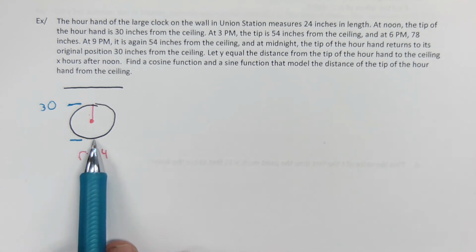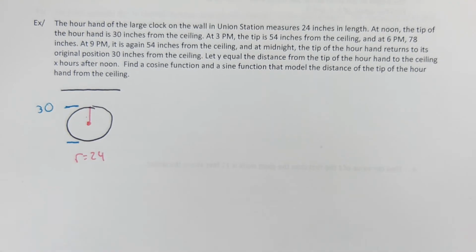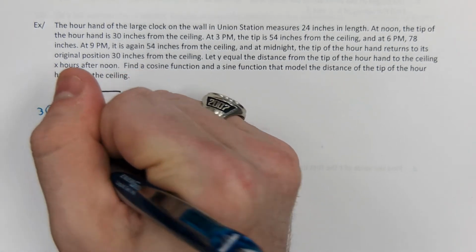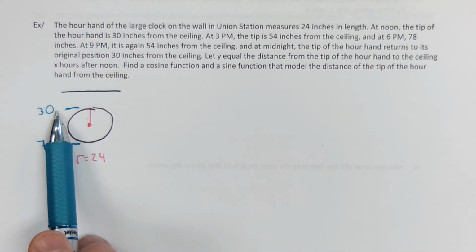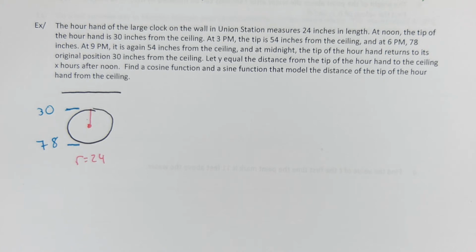But then this would be even more from the top, wouldn't it? 78. But what I'm getting at here is if you wanted to make this negative, you could, because it's under the ceiling. But there's no reason to because the question says it wants a function that models the distance from the hand to the ceiling. So we want those numbers to be positive.